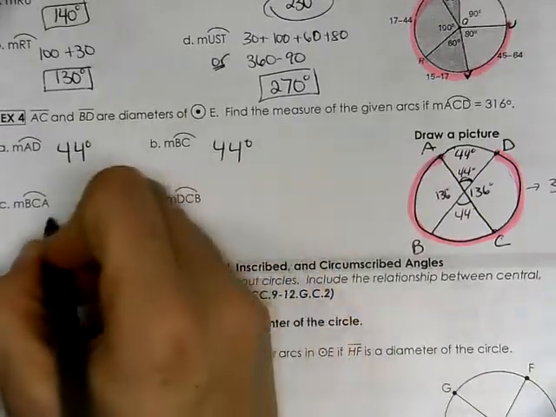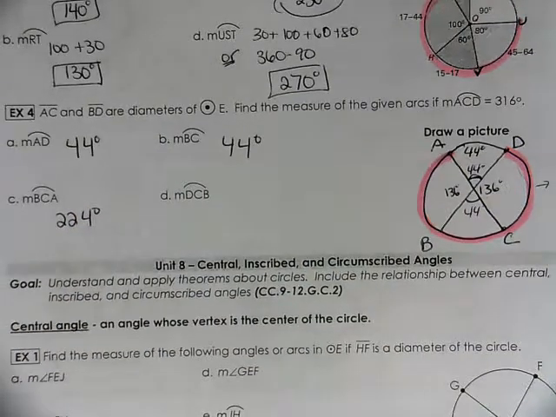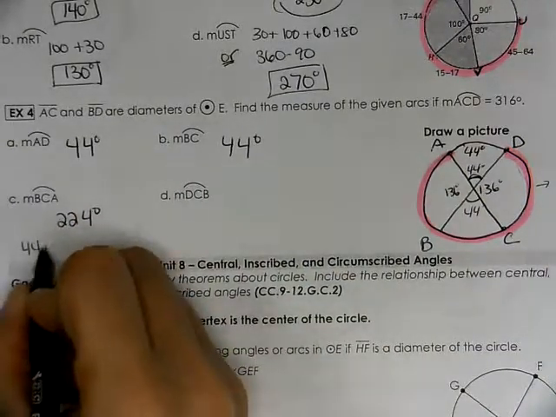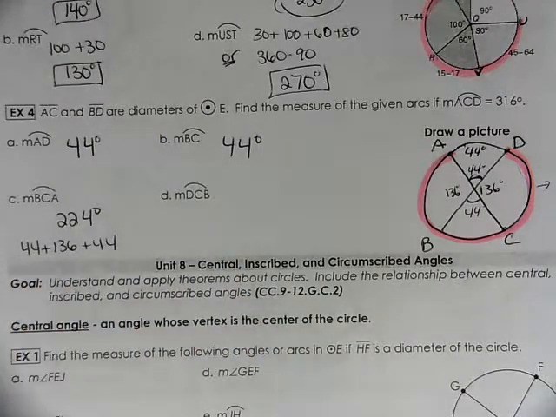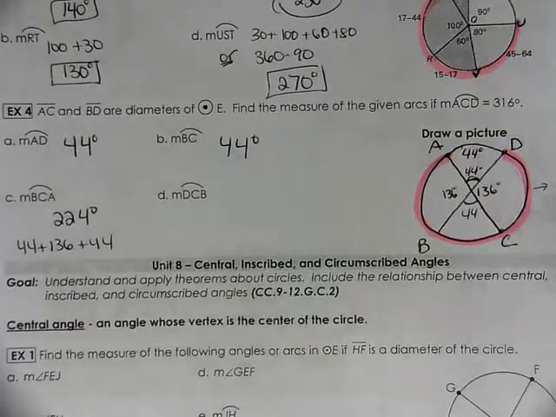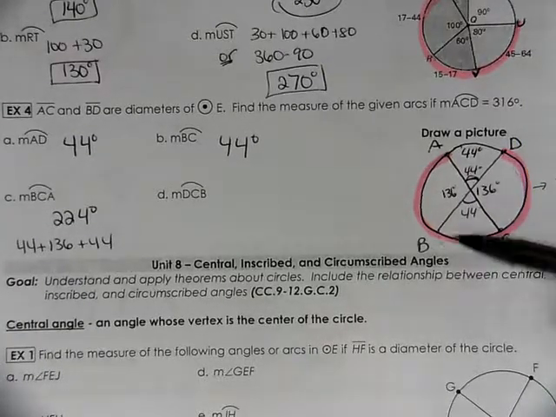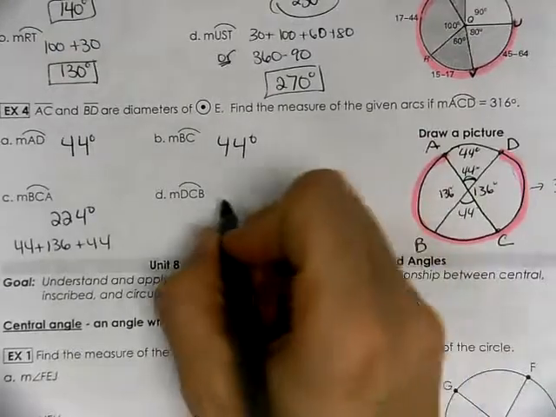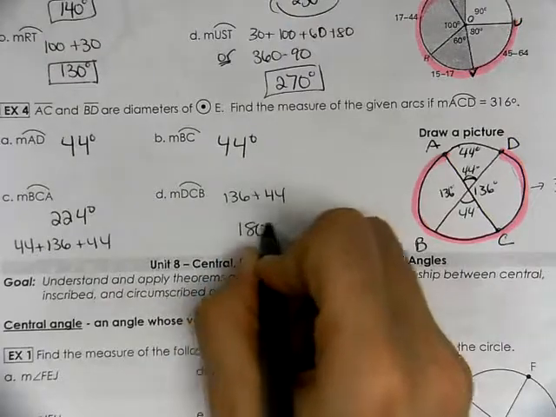Either way, you get 224. So you think about it as 44 plus 136 plus 44. And then the last one is D to C to B. D to C to B would be 136 plus the 44, which is 180 degrees.